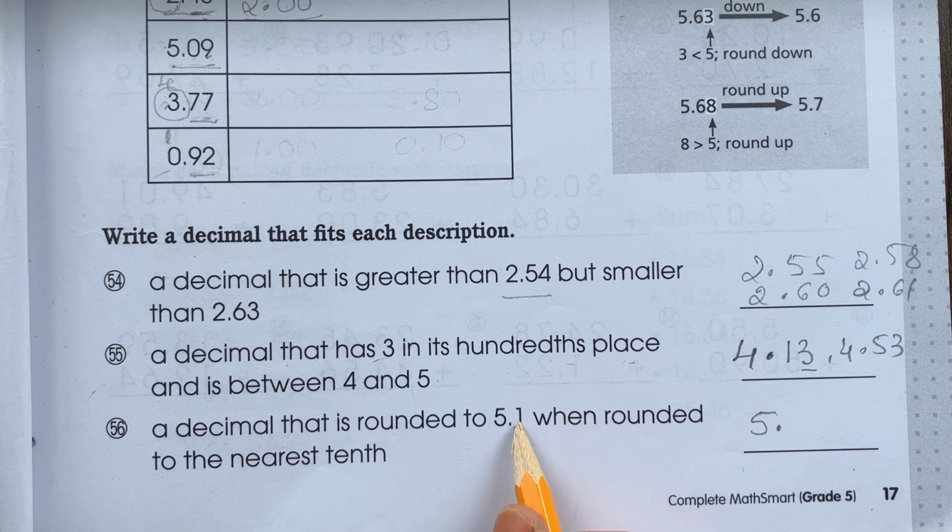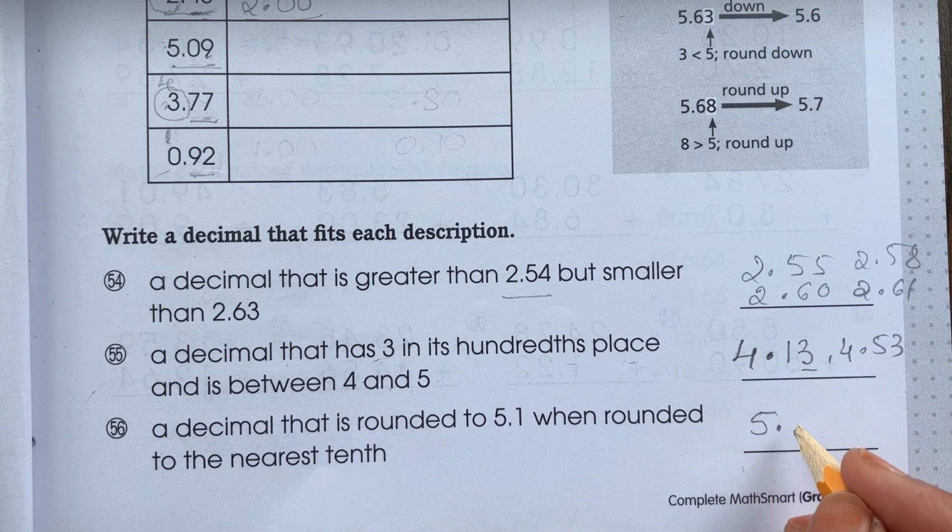You should get 5.1 after rounding to the nearest tenth. So you can keep 5.11. Since the hundredths place is 1, smaller than 5, this will become 5.1 after rounding. 5.10, which is the same as 5.1.